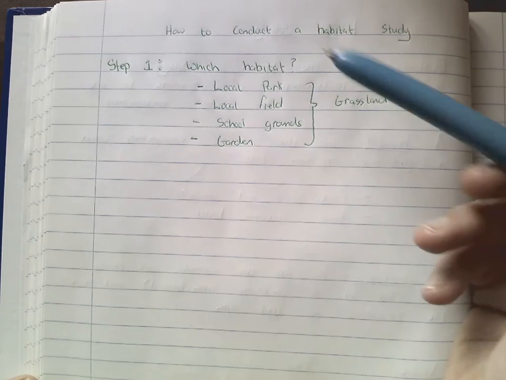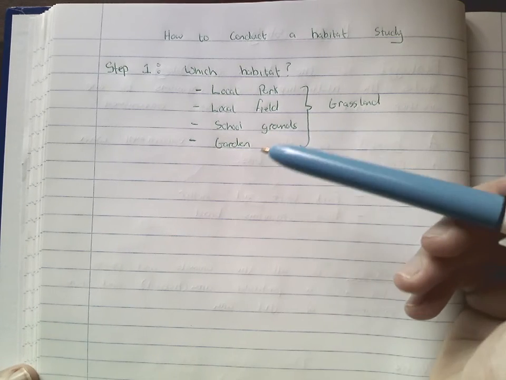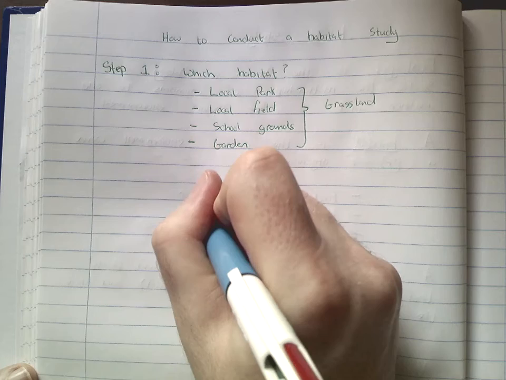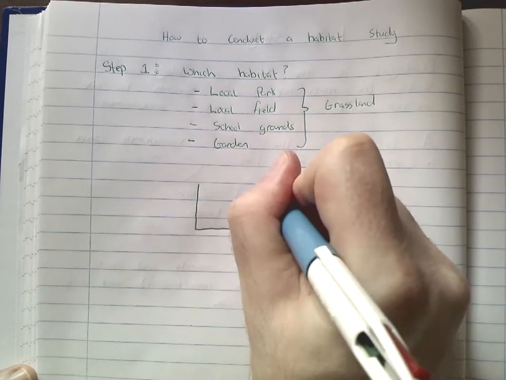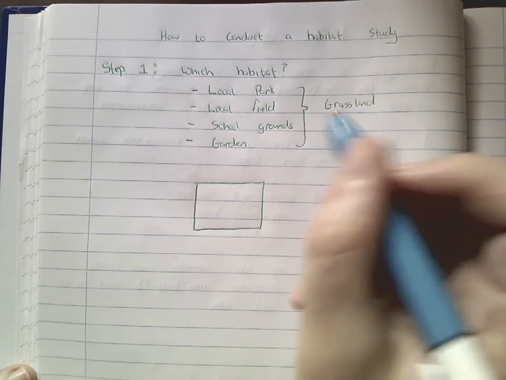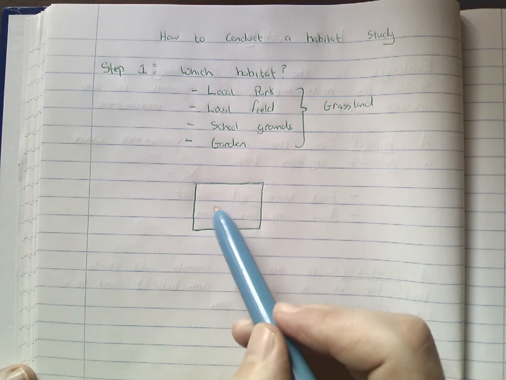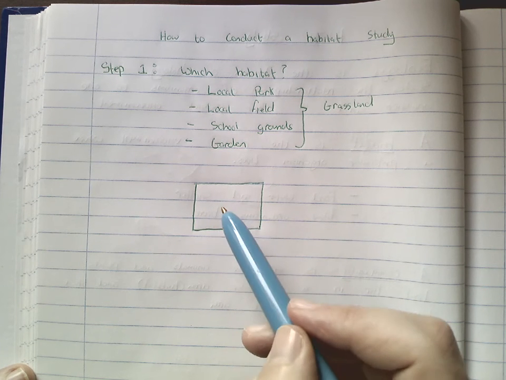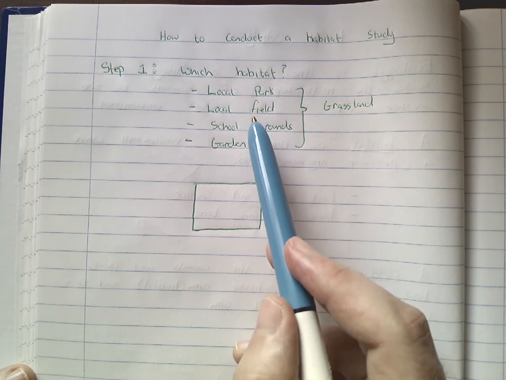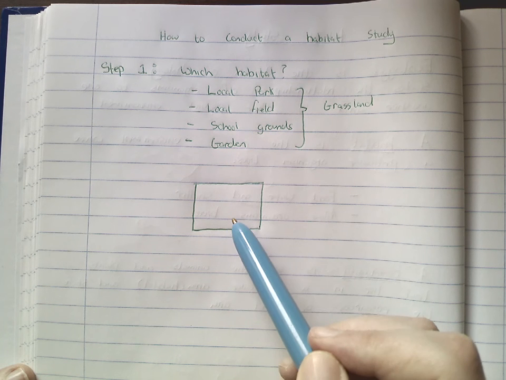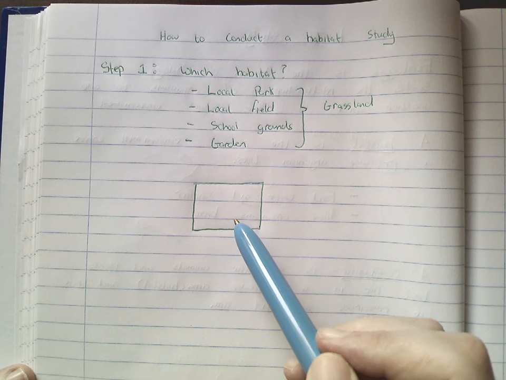The second part: let's say you've picked your garden. Imagine this is your garden here. You might not be able to study the whole garden, because it might be quite a big space with a lot to study. If it's your local park or field, it's going to be huge, so you're not going to study every single part of it.